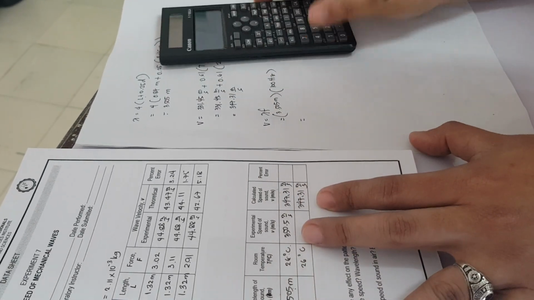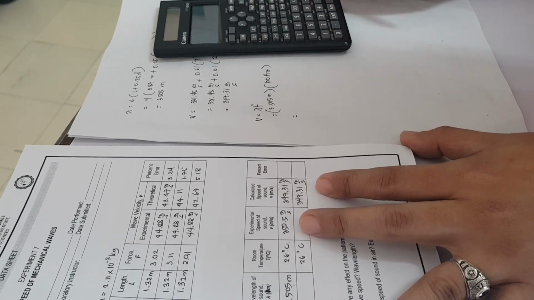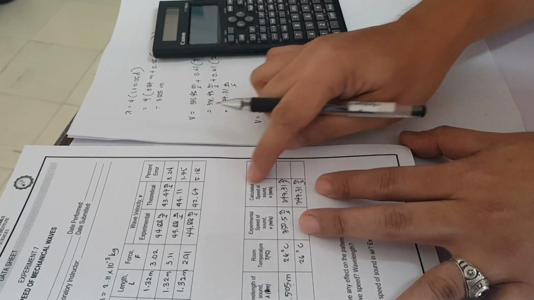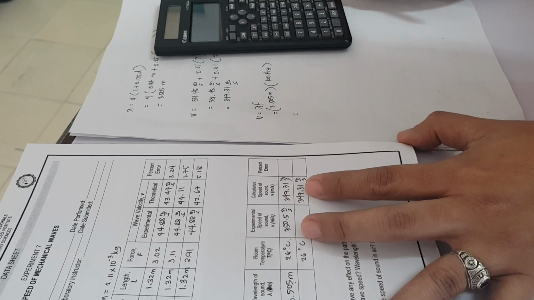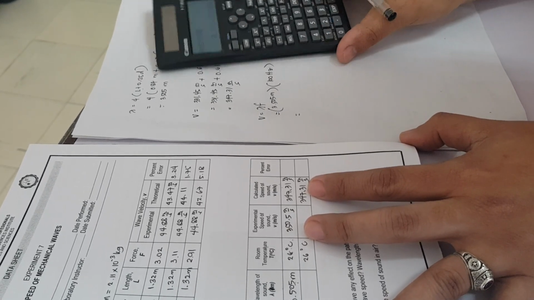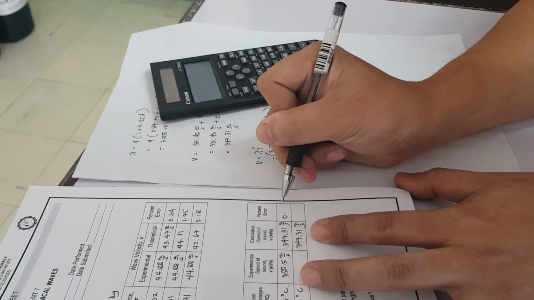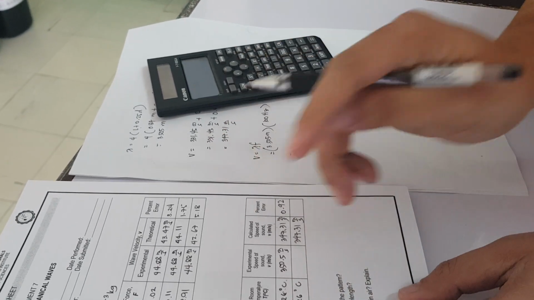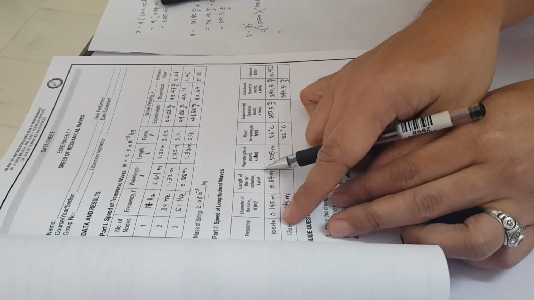Okay, compute natin yung percent error. Again, the target is below 10. Okay, 350.5 minus 347.31, divide by the theoretical value, 347.31, multiplied by 100%. So the answer is 0.91. Almost zero na. Kunti lang yung ating percent error. So this is 0.92%. So that is for the first trial or frequency which is 100 Hz.